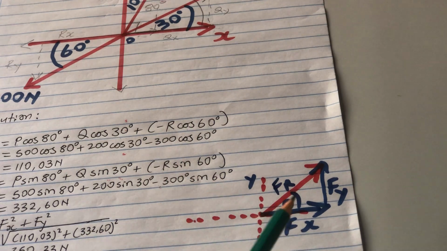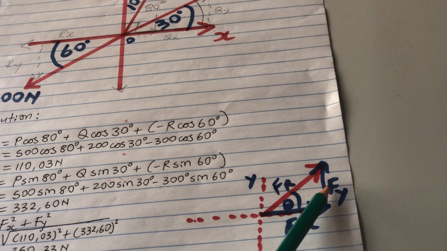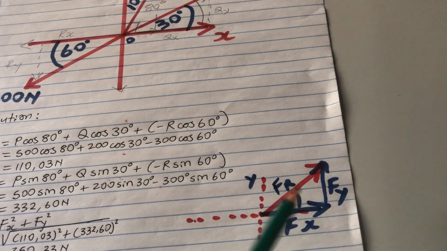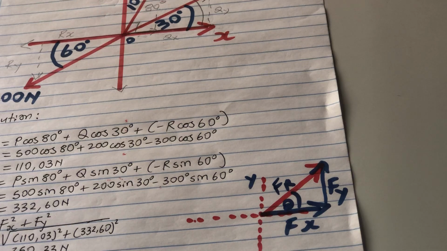So, what is it that we already know? We know our adjacent side and we know our opposite side here. Which means that the trig ratio that we're going to use is tan theta.